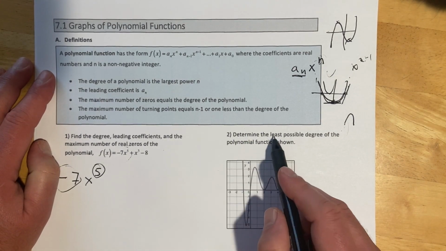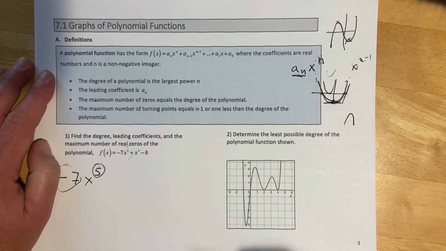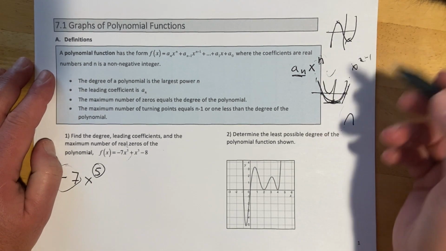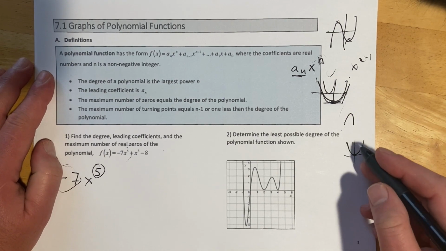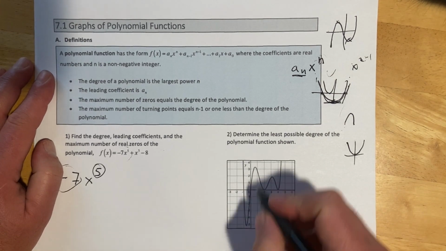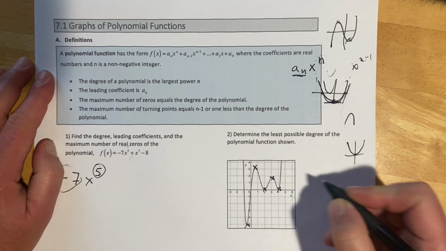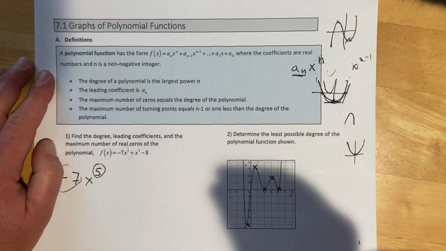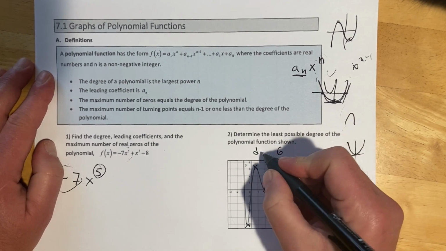For this next one, determine the least possible degree of the polynomial function. So however many turning points I have, the degree has to be one more than that. I could have more than that. For instance, if I have x to the 4th, it ends up looking like x squared. So x to the 4th could have 3 turning points, but it only has 1. In this case, we have 1, 2, 3, 4, 5. So while there could be more, this has at least 6, which is the number of turning points plus 1. So here this is at least degree 6.